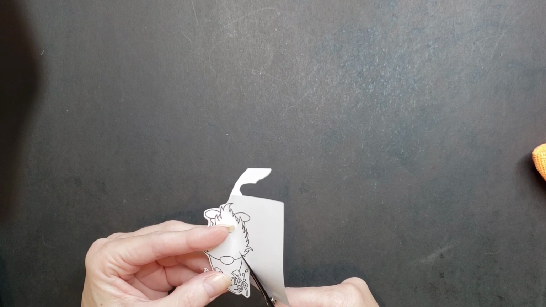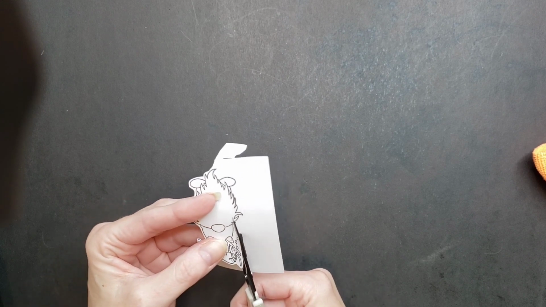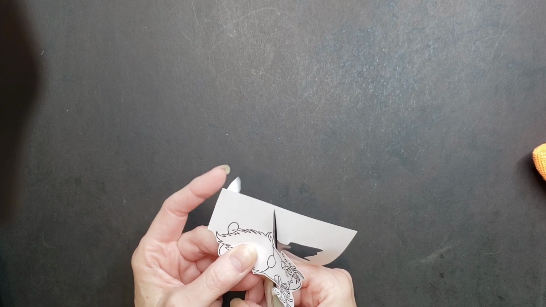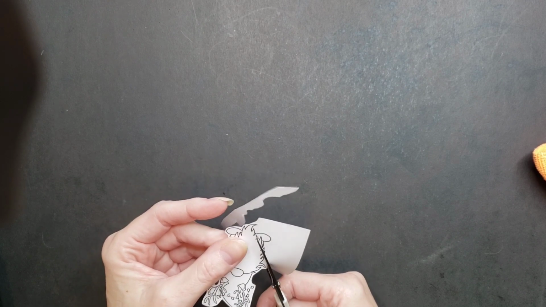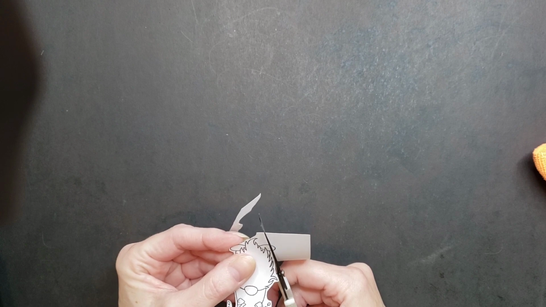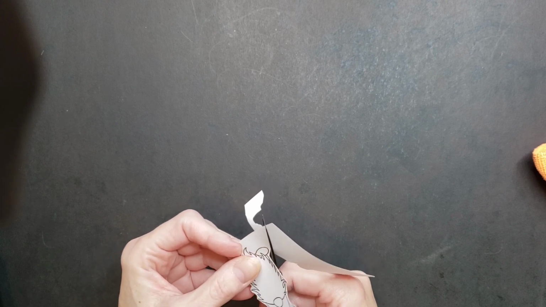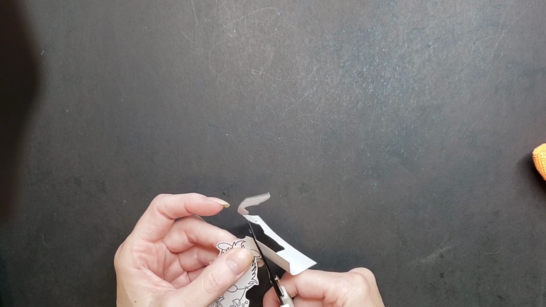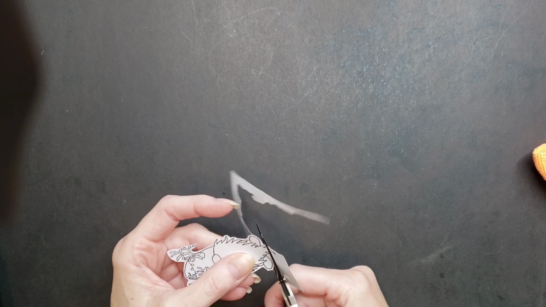But if you don't, you get a little bit rusty. And with things like this, I would rather stamp onto paper and then cut it out and then adhere it to my planner pages, as opposed to stamping directly on the planner pages. I'm just a little gun shy.